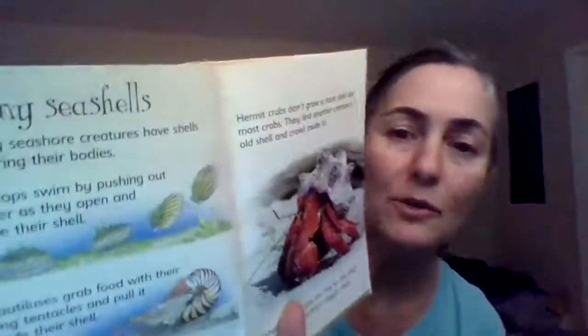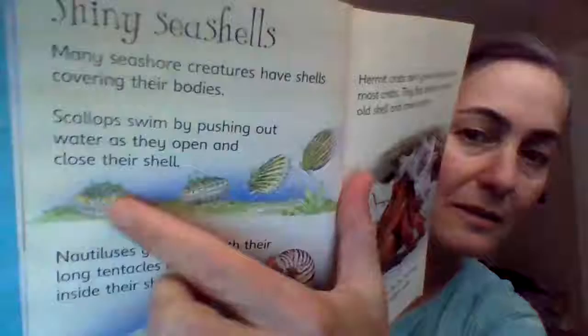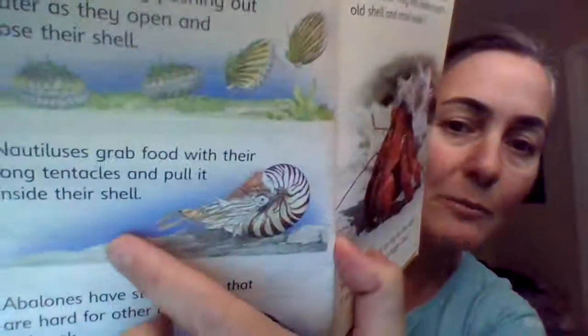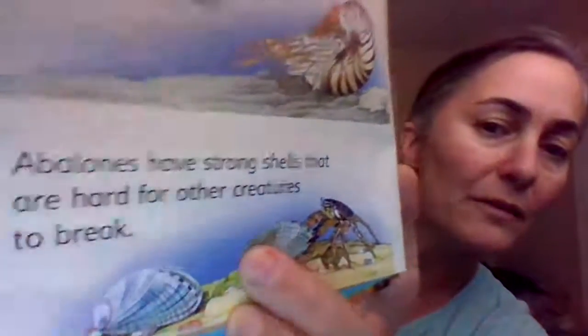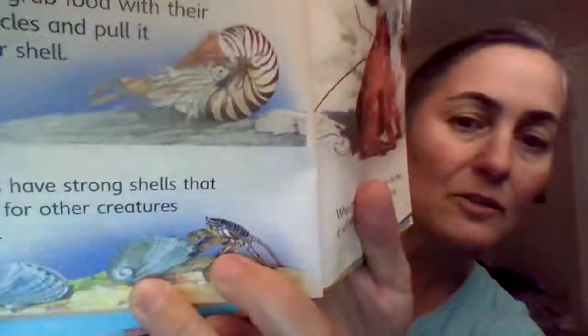Shiny seashells. Many seashore creatures have shells covering their bodies. Scallops swim by pushing out water as they open and close their shell. Nautiluses grab food with their long tentacles and pull it inside their shell. Abalones have strong shells that are hard for other creatures to break. There's the abalone, and there's a crab trying to get inside.